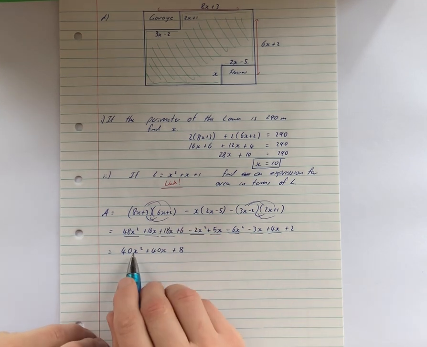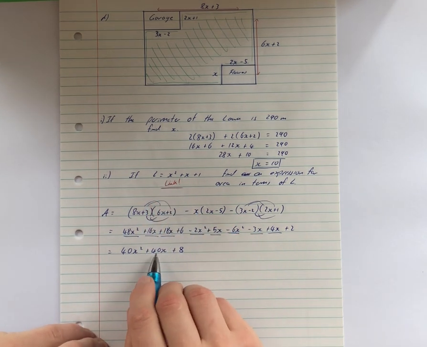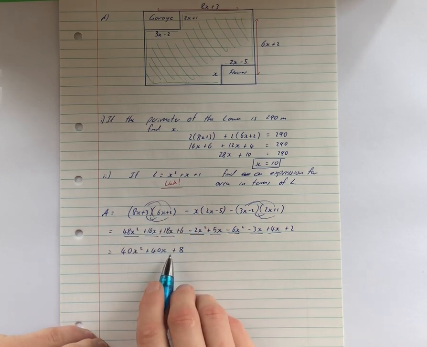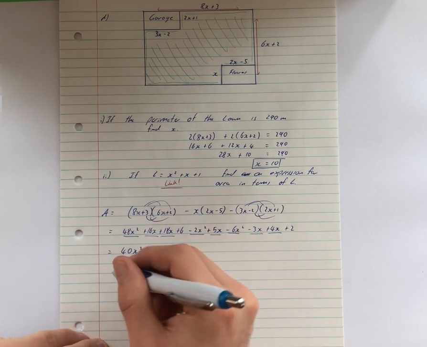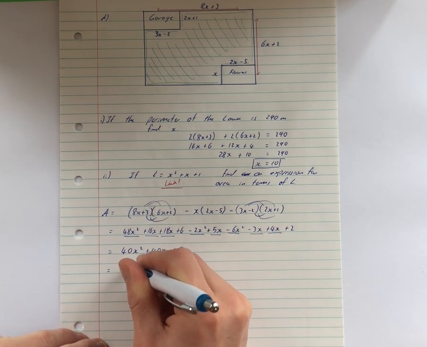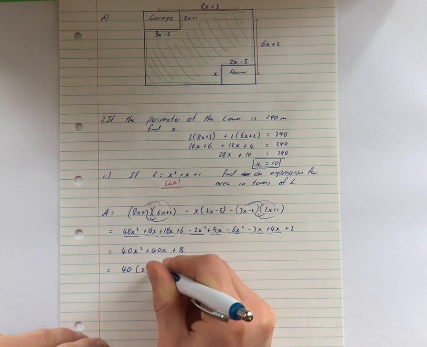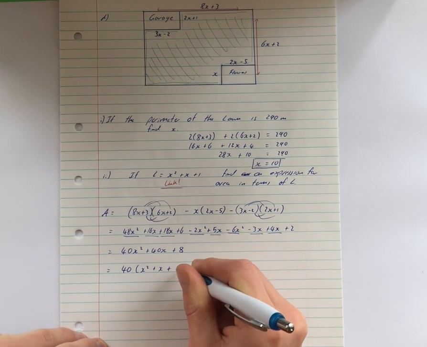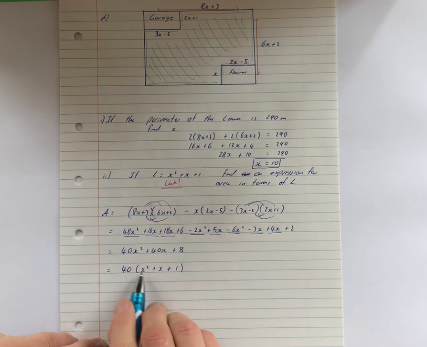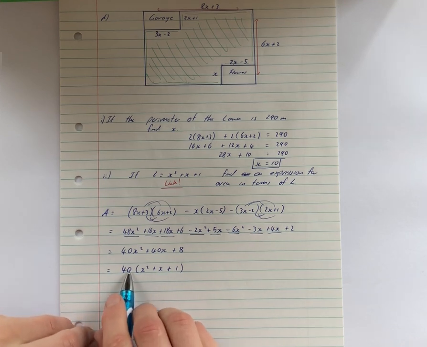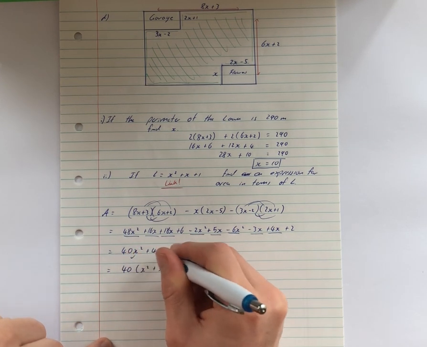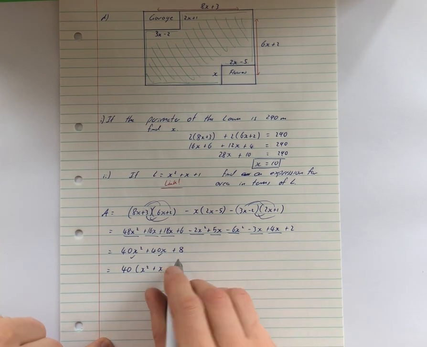We have got 40x squared, 40x, but we don't have 40. So if we have a look at that, let's factorize out the 40. x squared plus x. Let's just have that 1 in there. That's 40L. But if you see, if we expand this, you can have 40x squared, 40x, so that's good. That's what we want. But we don't have 8.